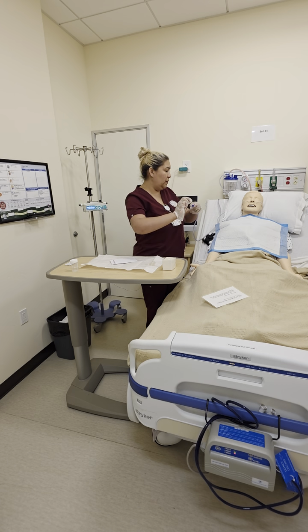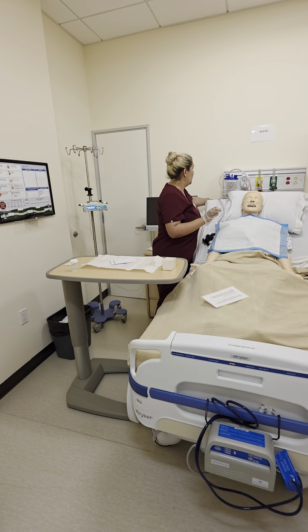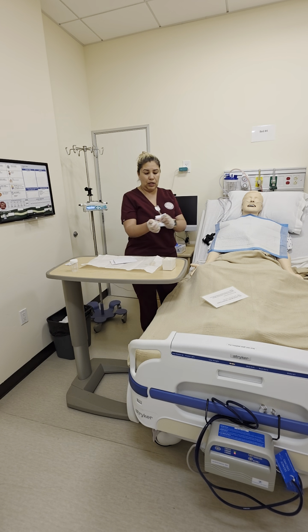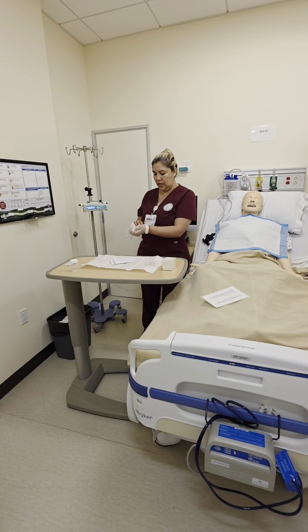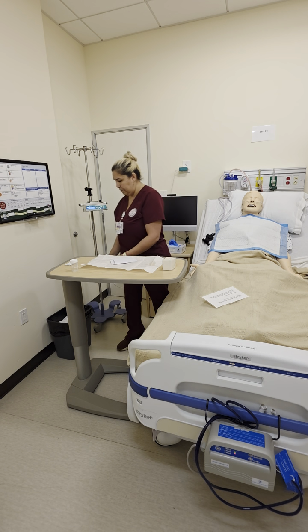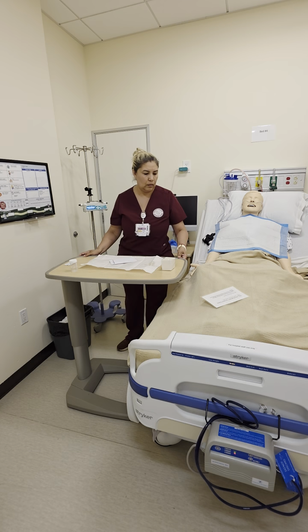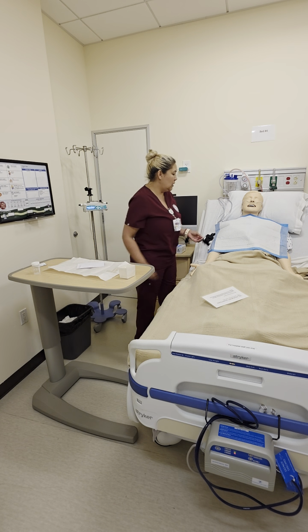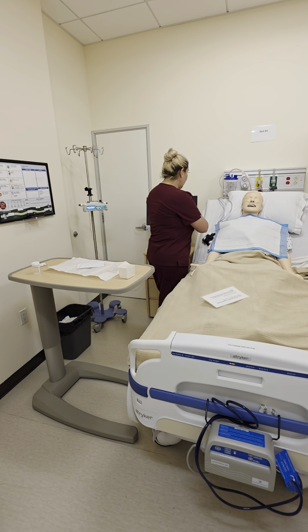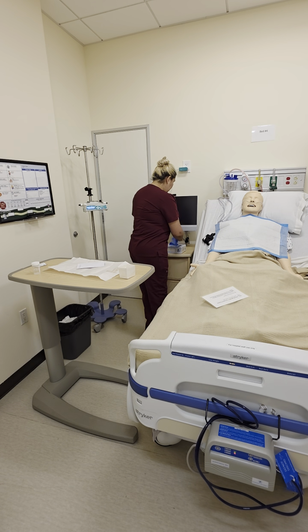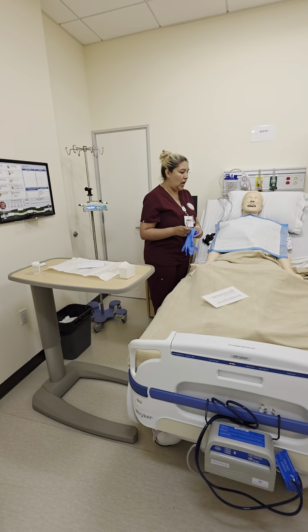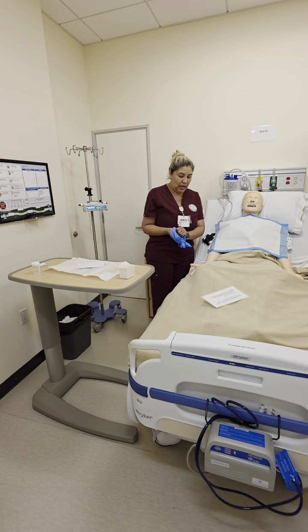I'm going to take this off. Turn off my canister. Get rid of this. Throw it in the trash. And I want to perform hand hygiene. Put on gloves. And what I want to do again is listen to my patient's chest. So I auscultate his lungs.